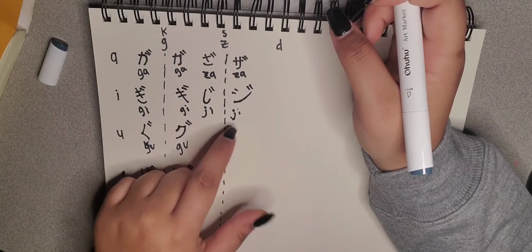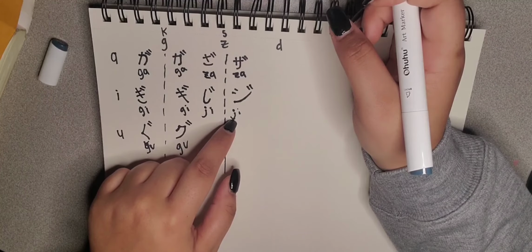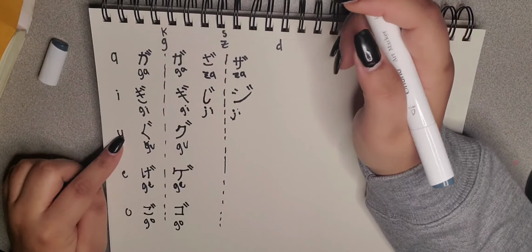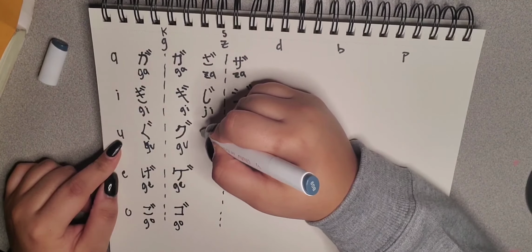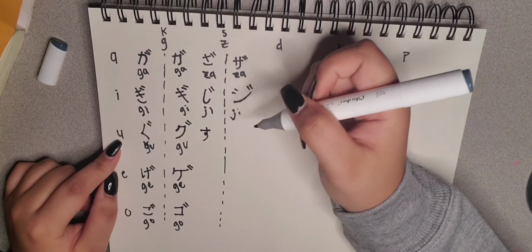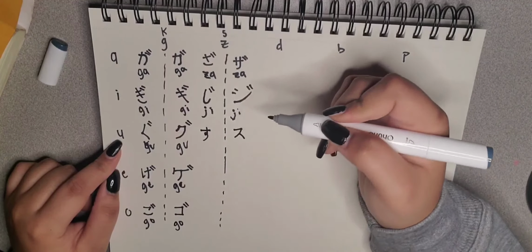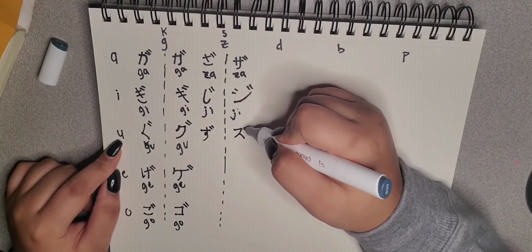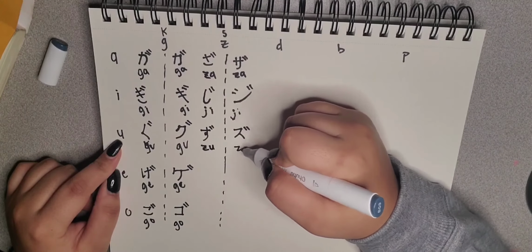G, G, hiragana G, katakana G. So we can move to Zu, which comes from our original Su. We add our little marks, and these now are Zu.